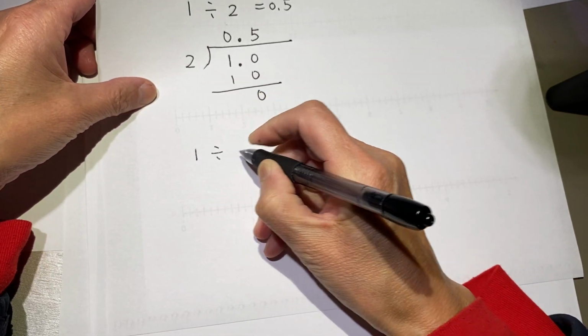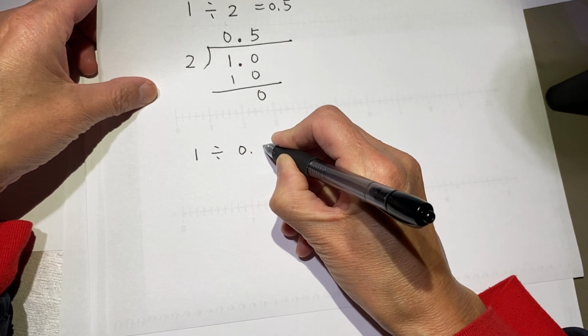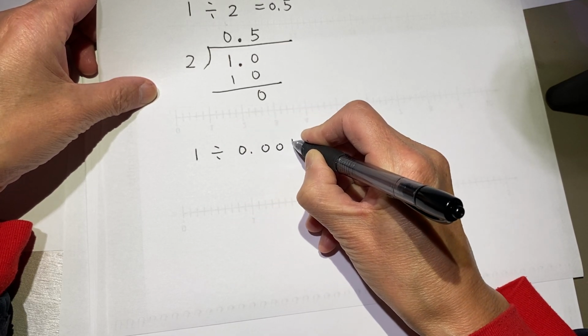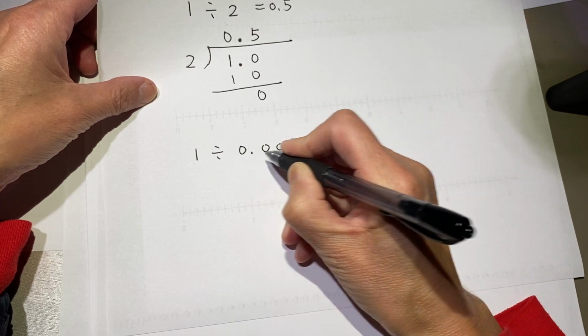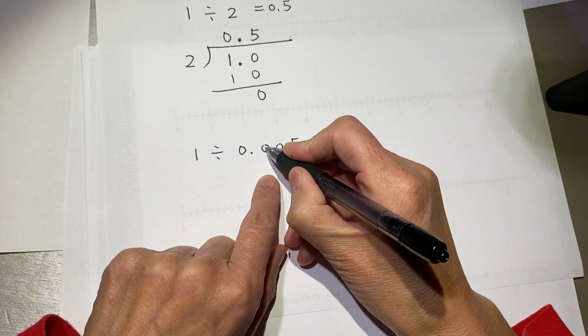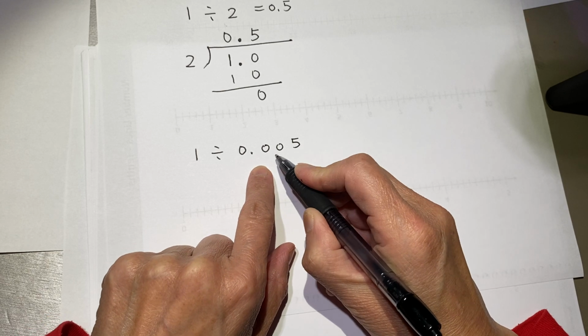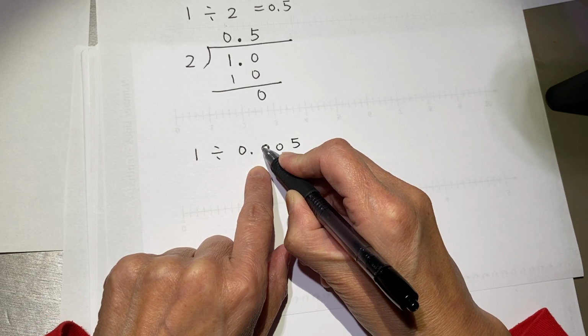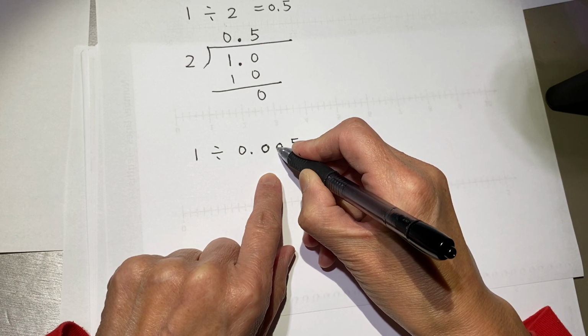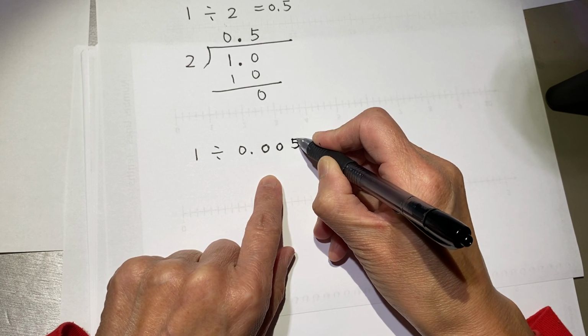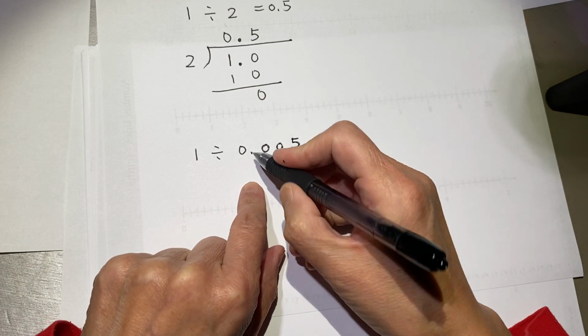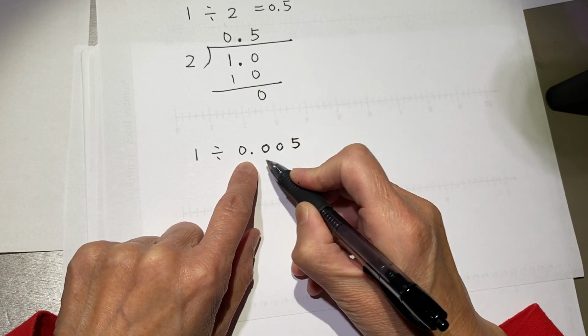1 divided by 0.005. What do we do like this? We will see. This is how many decimal places? What does it mean? In the class, my student asked me, what is a decimal place? A decimal place is behind the decimal.